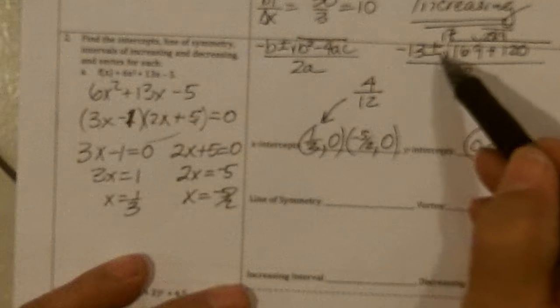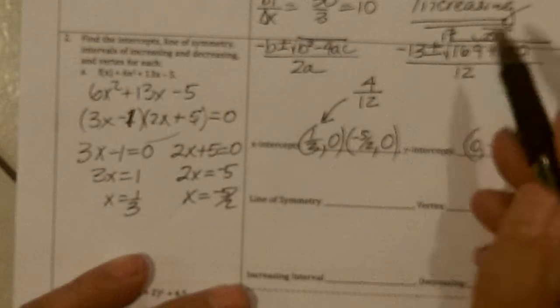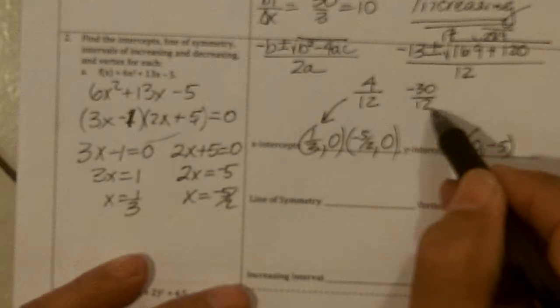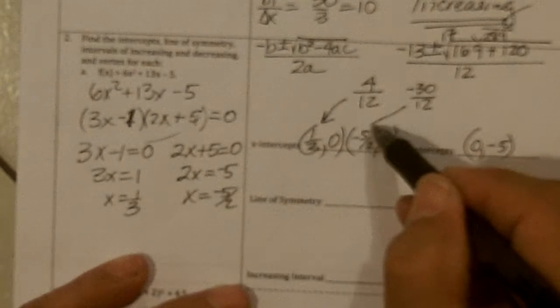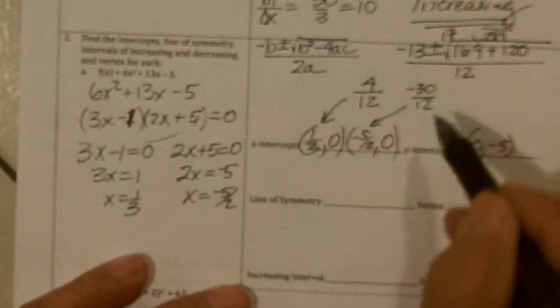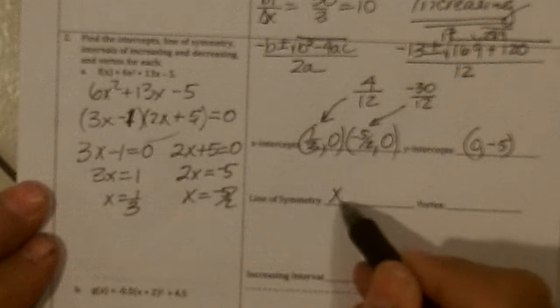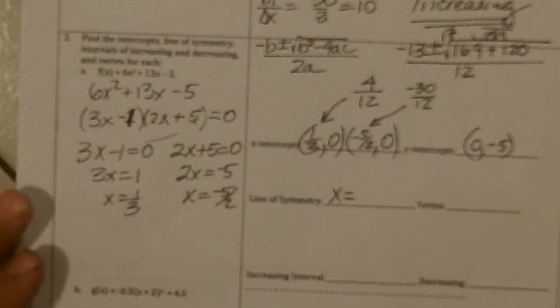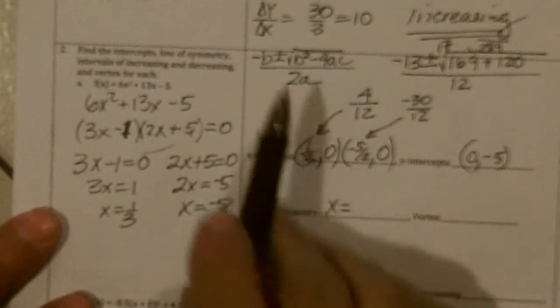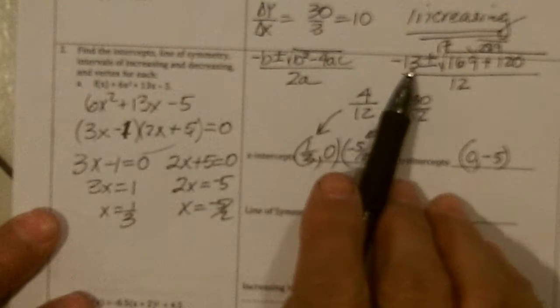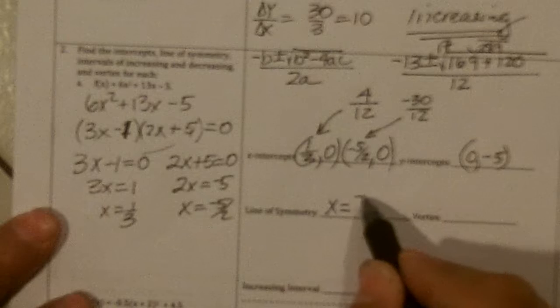Then I have -13 minus 17, which is -30 over 12, which is -5/2, because 6 goes into both of those. Okay, the line of symmetry is x equal to, its equation is minus b over 2a. Well, that's the first part of this quadratic formula. -13 over 12.